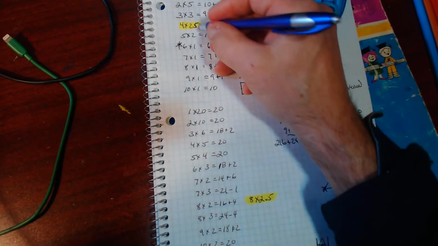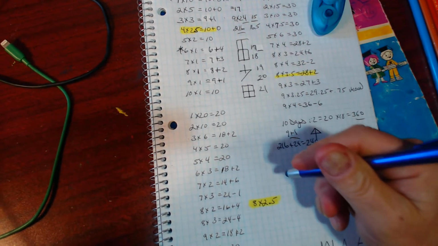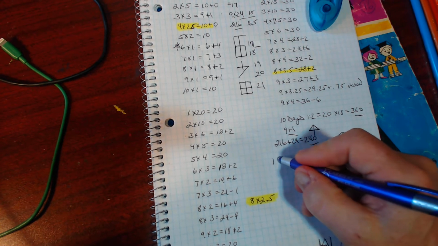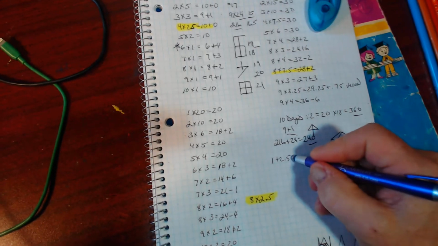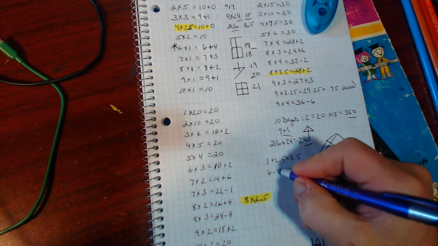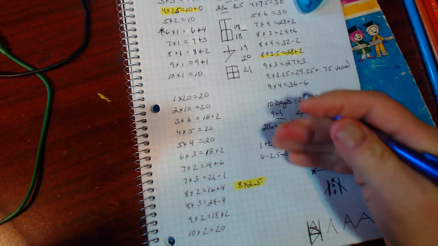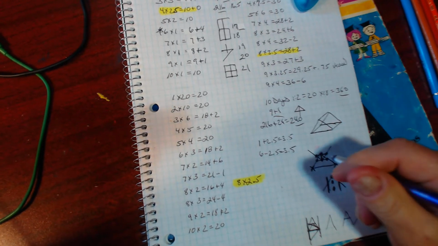2.5 is the key. 2.5 is the center of the 7th gate. 1 plus 2.5 equals to 3.5. 6 minus 2.5 equals to 3.5. And this is the numeric value for electric company.